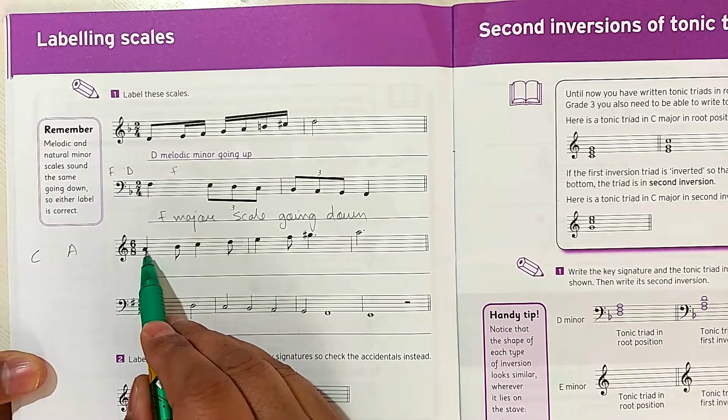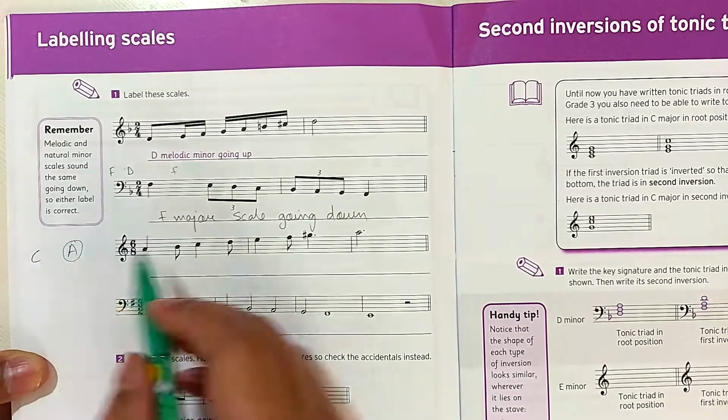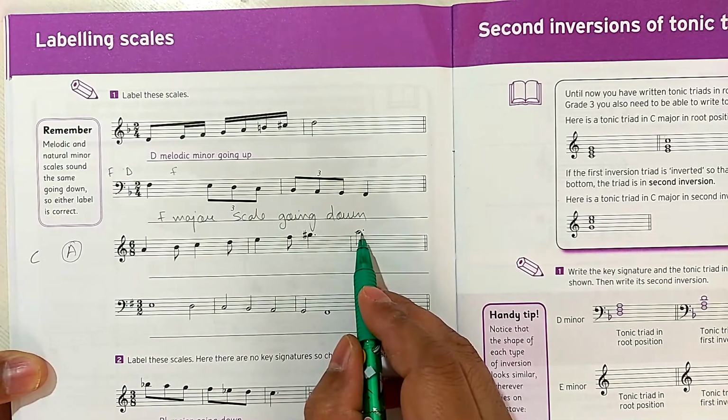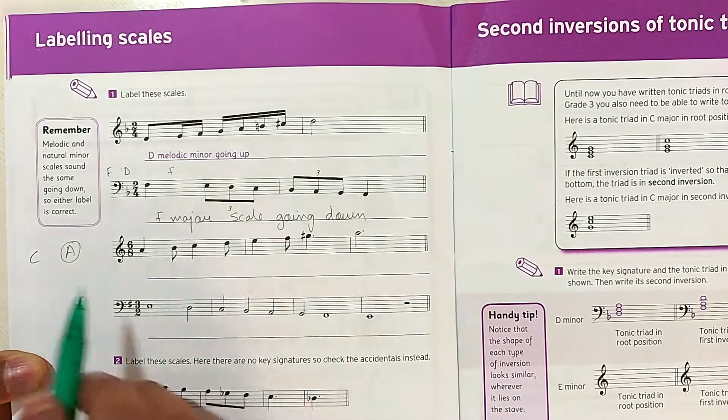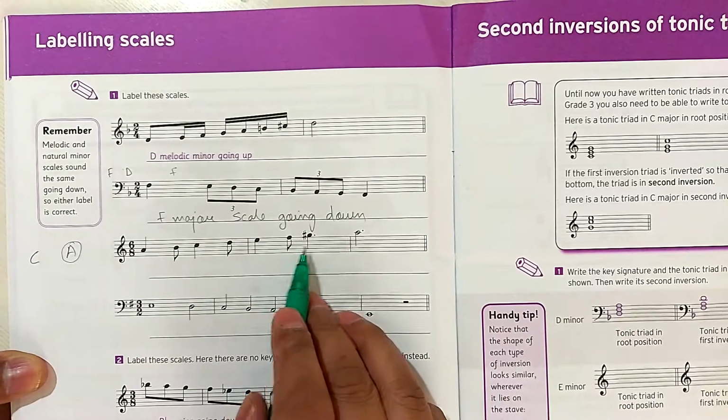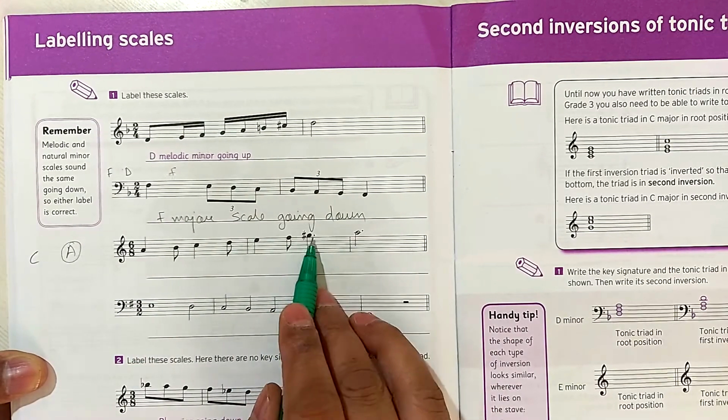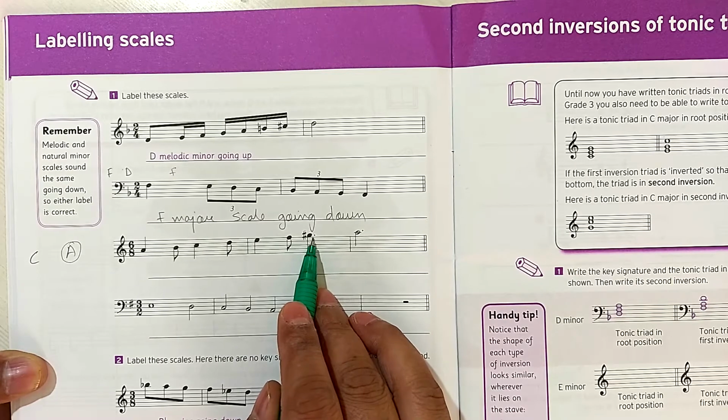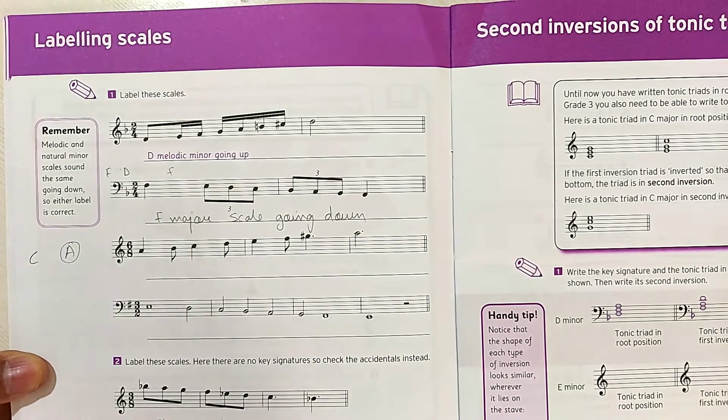The tonic note is A, so I'm slightly closer to my confirmation of the scale, and the last note is also A. Now second thing, I will check if there is an accidental. Yes, there is an accidental, and that is on the 7th note. That means it has been raised by a semitone. So in a minor scale, when we raise the 7th degree, that becomes a harmonic minor scale.